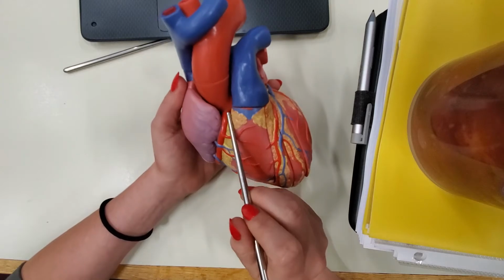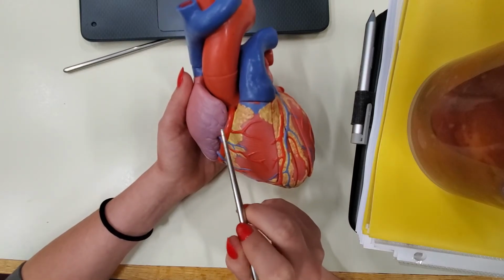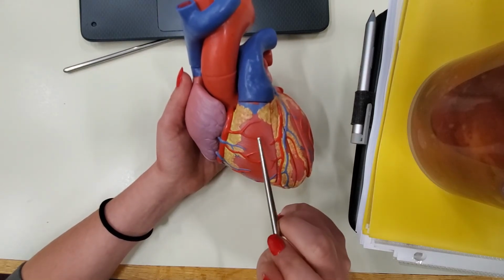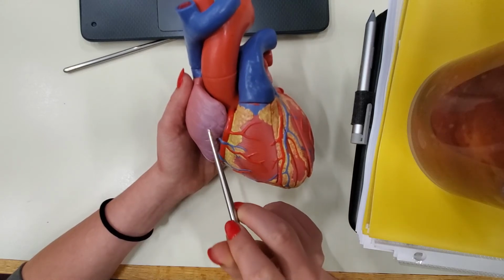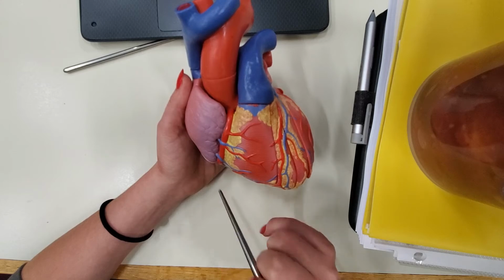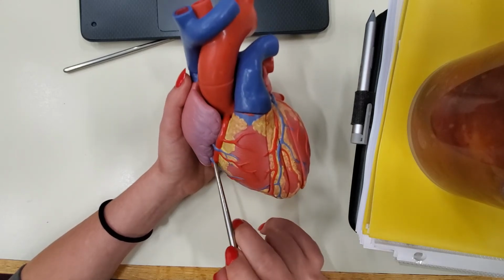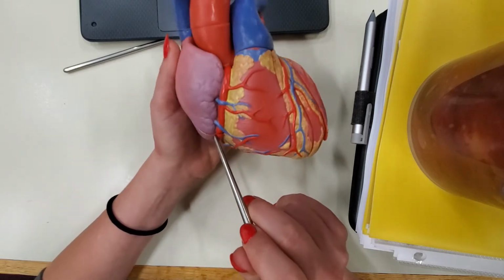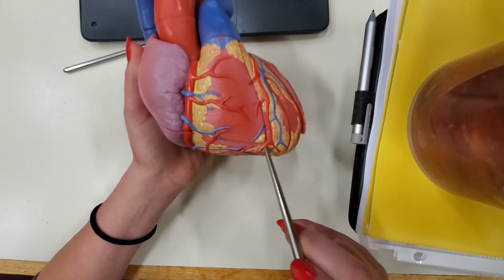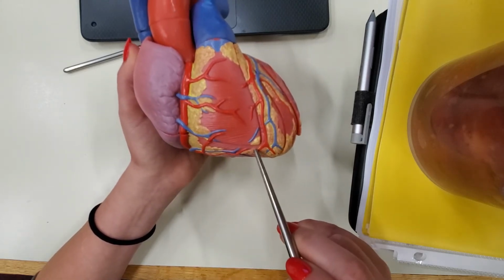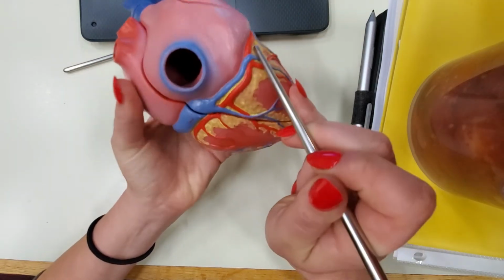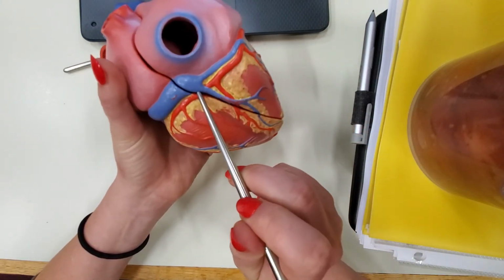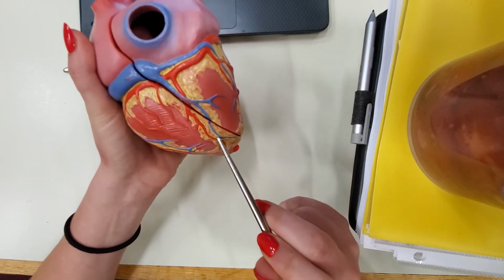The right coronary artery is coming off in a groove between your atria and your ventricle. That groove is aptly named the atrioventricular groove. Okay? It's heading towards the bottom of the heart. And as it moves, it's going to send off a branch, and this will be our marginal branch. All right? The right coronary artery will continue towards the back of the heart and descend.